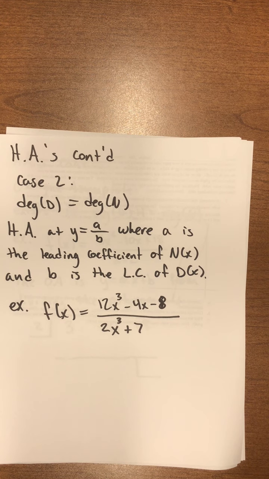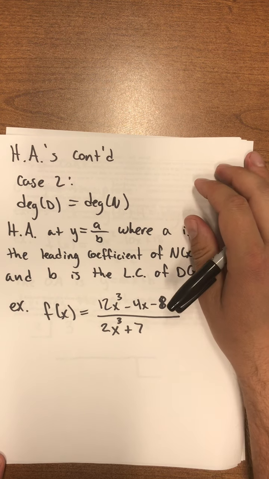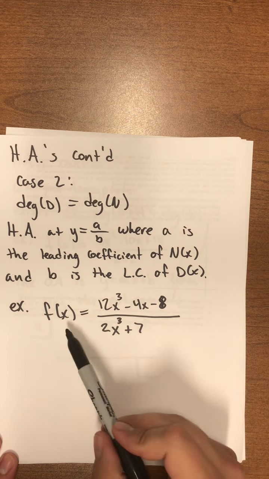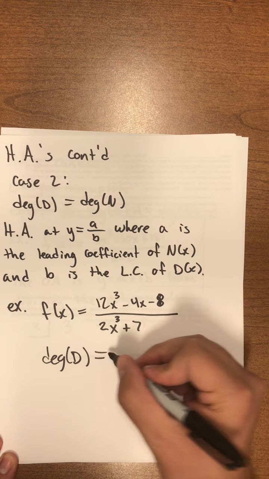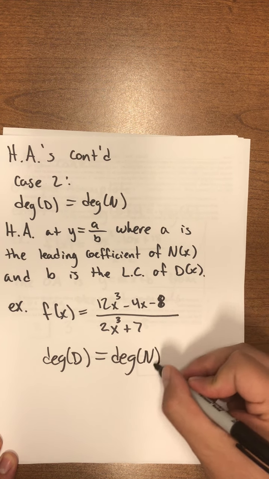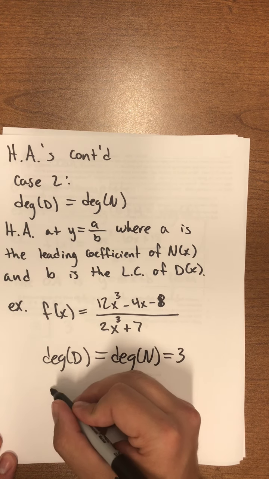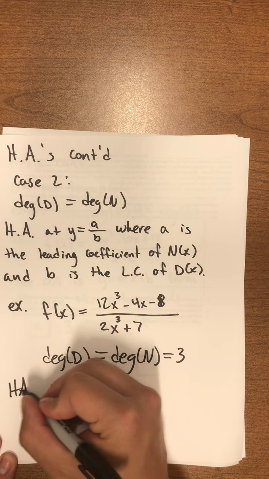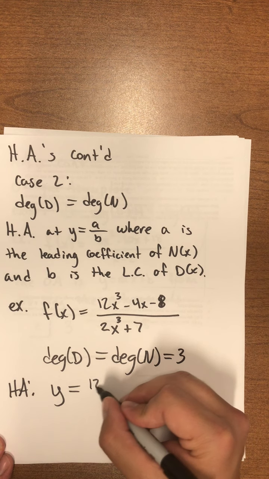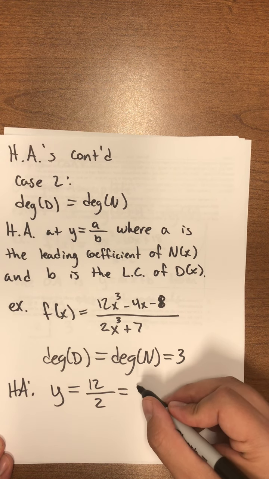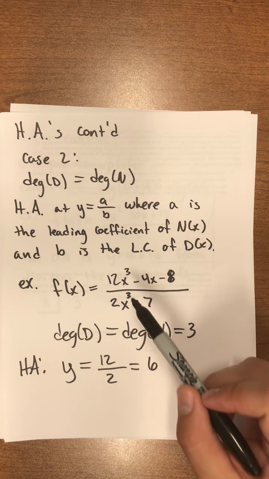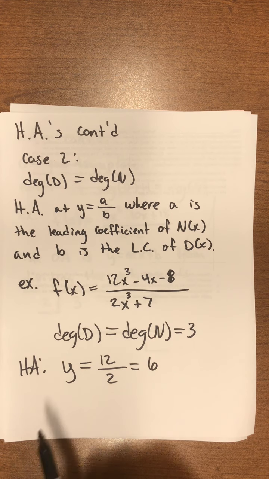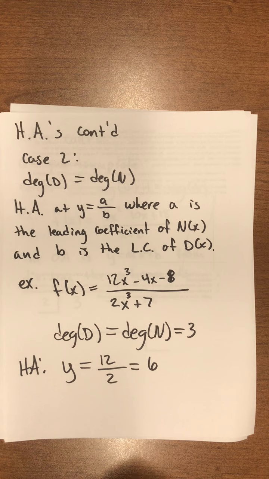So the next case is if the degree of the denominator and the degree of the numerator are equal. So let's take a look at this function right here. The degree of the denominator equals the degree of the numerator, and in this example it is 3. The rule is if that's the case, the HA is the horizontal line at the ratio of the leading coefficients. So the leading coefficient of the numerator is 12, the leading coefficient of the denominator is 2, so the HA is going to occur at 6, and that's what this statement right here says.